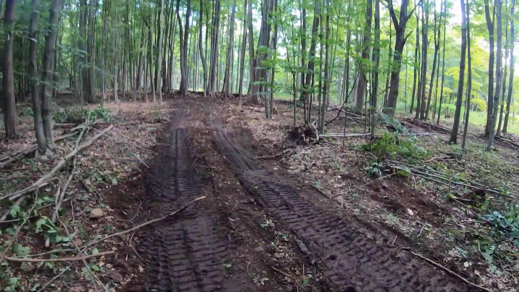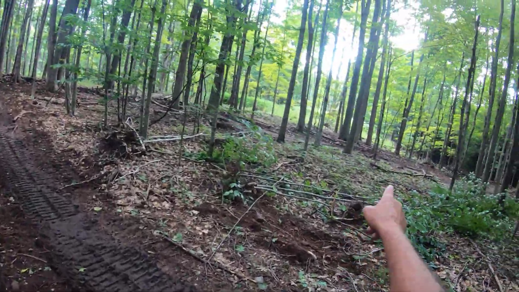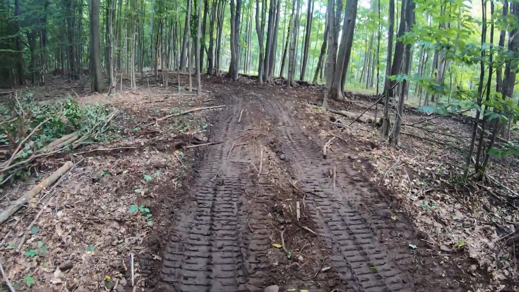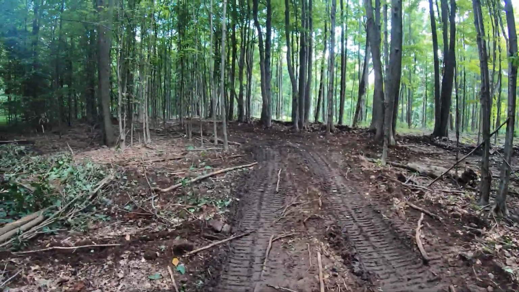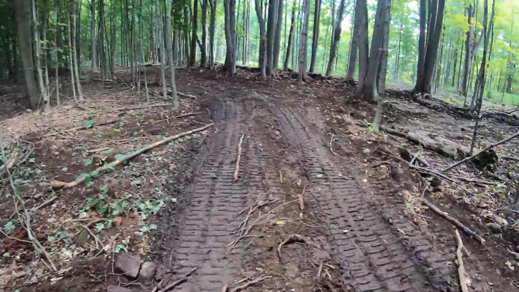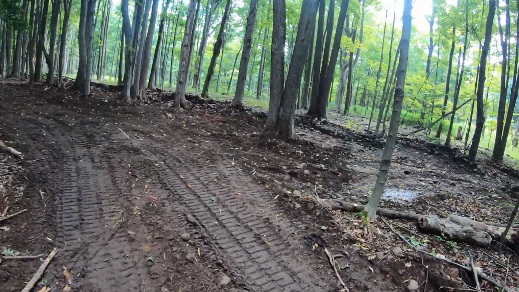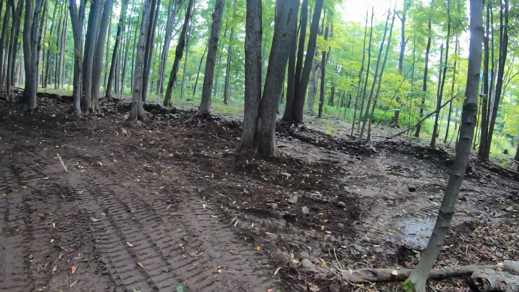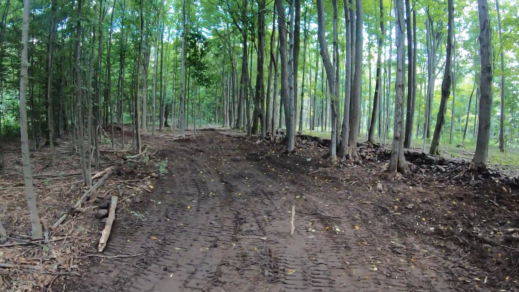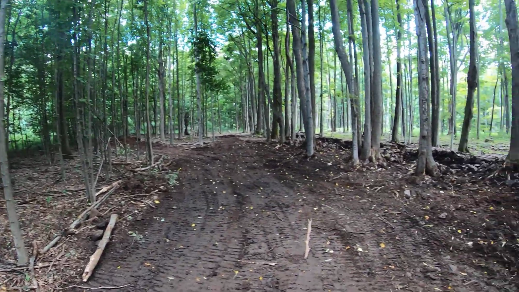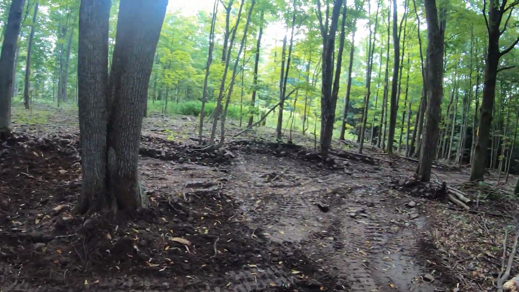So we're getting up to an area. I had been working on the stone wall all along in here. The does have been out constantly with their fawns. Most of them have twins this year. I see 3 does with twins, and I have 1 doe with just a single baby so far. So those are the 4 does I've seen so far.